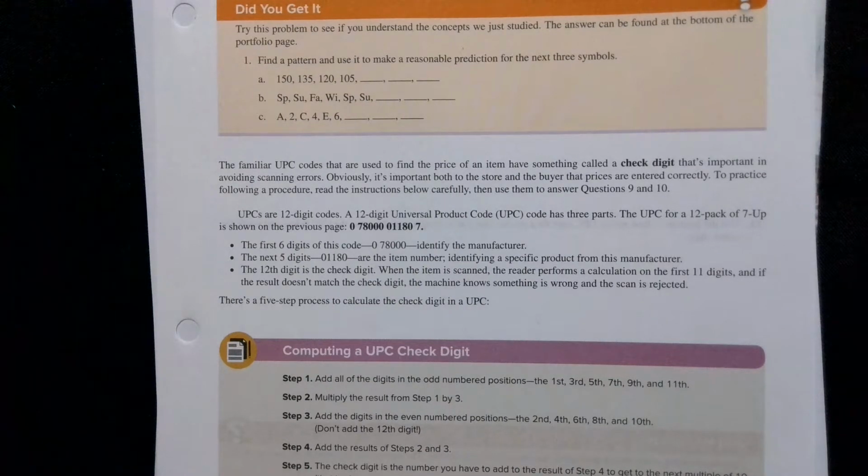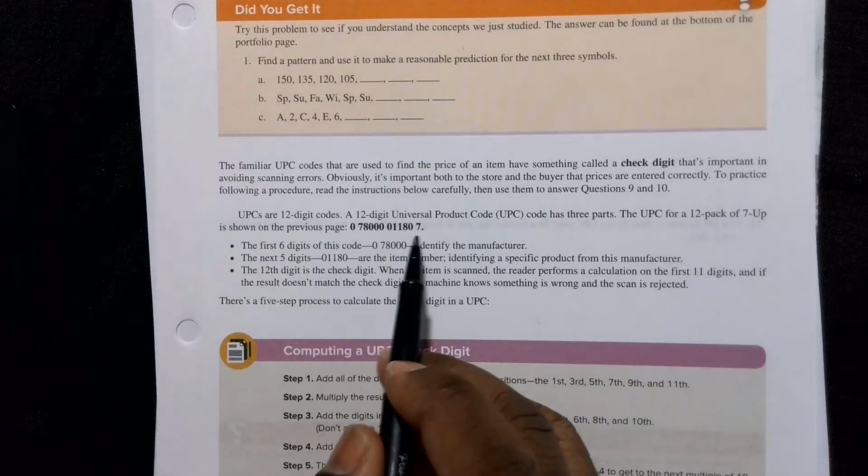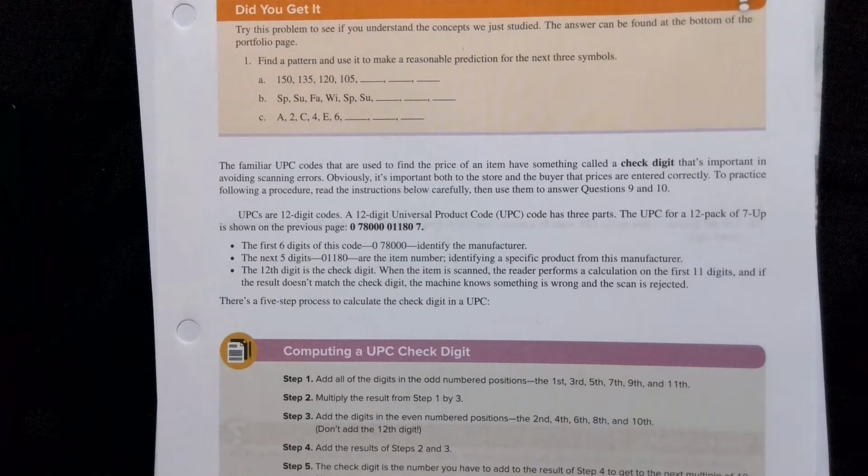UPCs are 12-digit codes. A 12-digit universal product code, UPC, code has 3 parts. The UPC for a 12-pack of 7-Up is shown on the previous page, and we have these digits here. The first 6 digits of the code, 078000, identify the manufacturer. The next 5 digits, 01180, are the item number, identifying a specific product from the manufacturer.